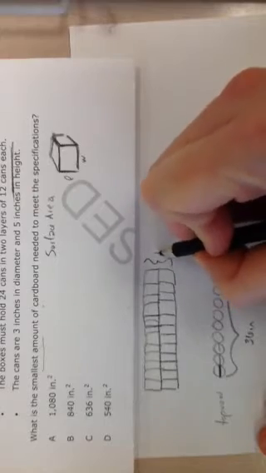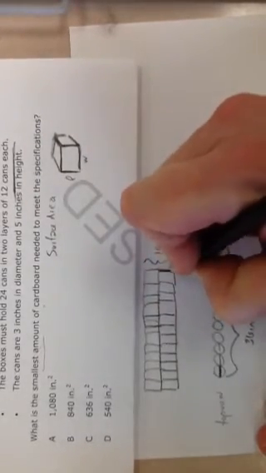But then when we're talking about how tall it is, this is the top view, right? And this is a side view right here. They said each one of these cans is 5 inches tall, so that's going to be 10 inches here, right?